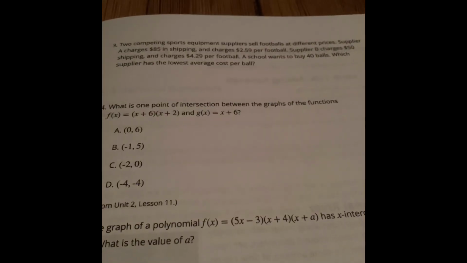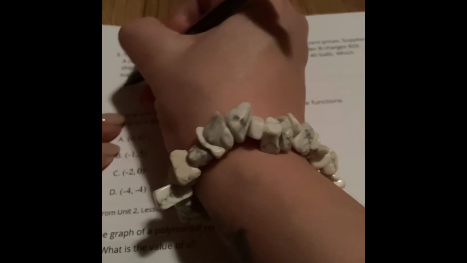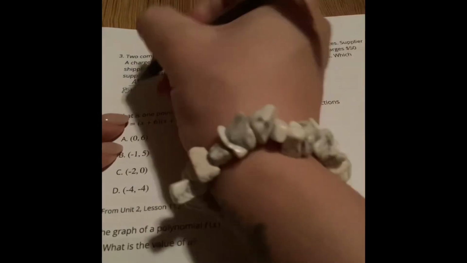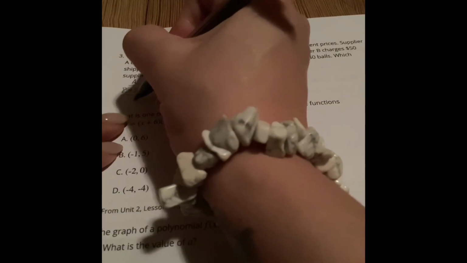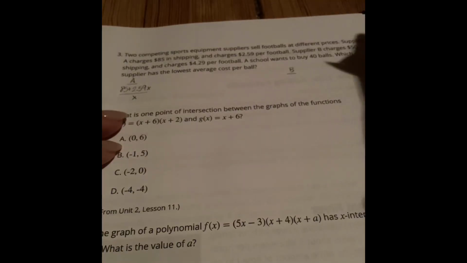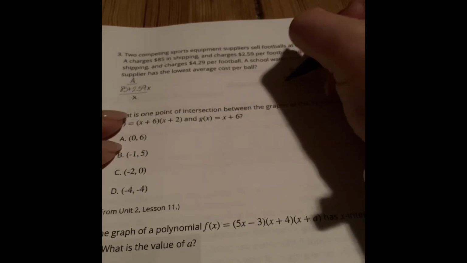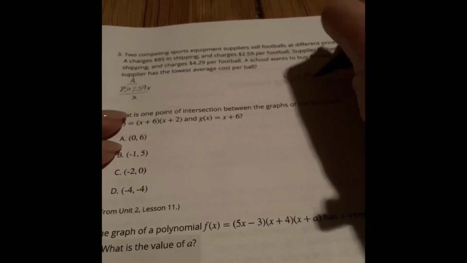All right, last practice problem. We have two competing sports equipment suppliers that are selling footballs at different prices. So we're going to do two different things. We have our supplier A. Their fee is $85, and then they have $2.59 per football, divided by however many footballs there are. And then B has a fee of $50 shipping and $4.29 a football.